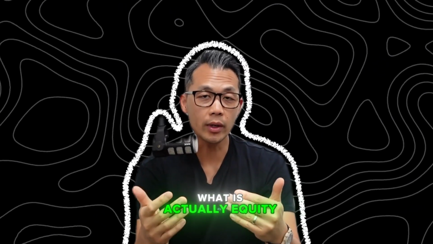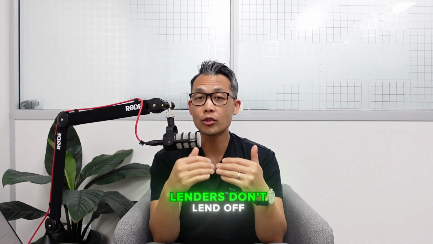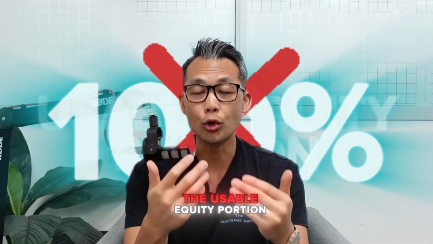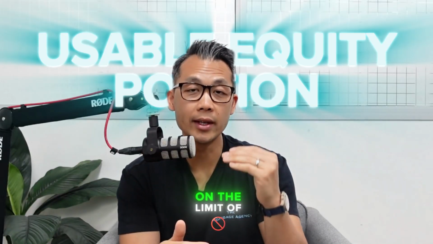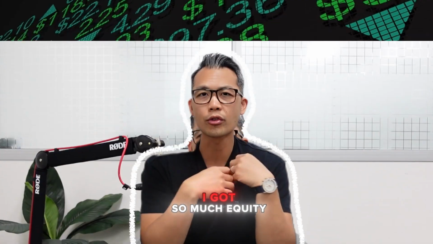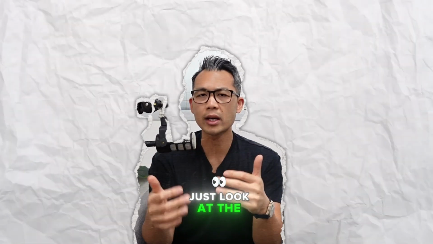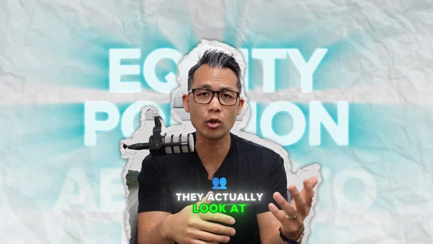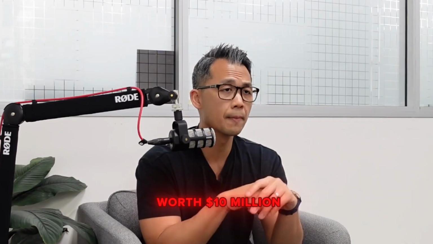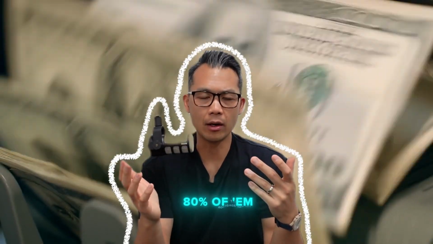What is actually equity? So equity is the value of your property minus your loan. Lenders don't lend off 100% of the equity. They'll only lend you the usable equity portion on the limit of how far they'll go up to. A lot of people think, I've got so much equity in my property, why can't the bank just give it to me? Well, the banks don't just look at the equity portion, they actually look at your ability to repay. Just because your property is worth $10 million and your loan's $1 million doesn't mean the bank's going to lend you up to 80% of a.